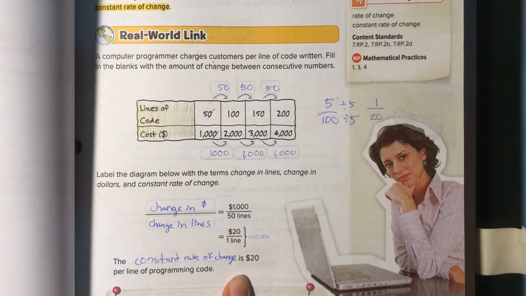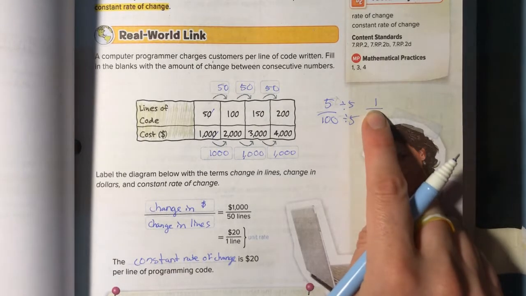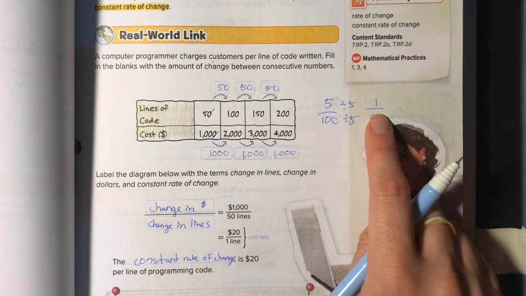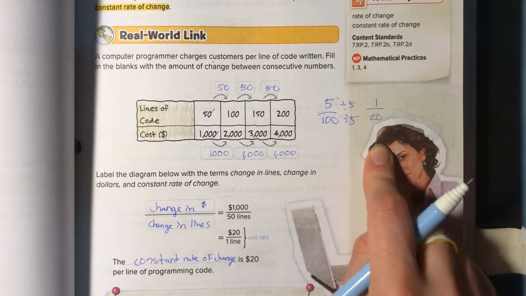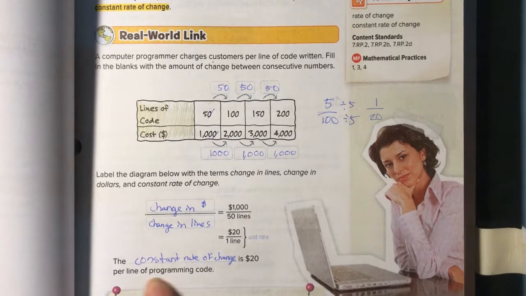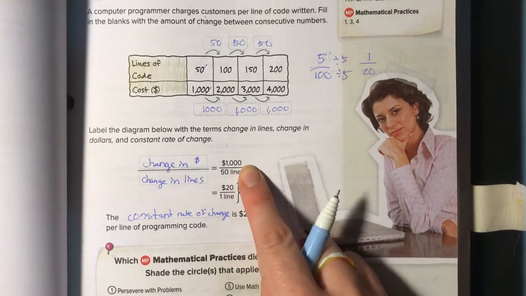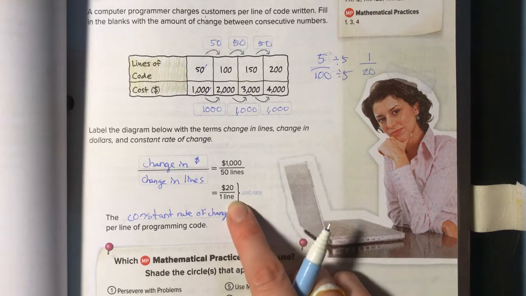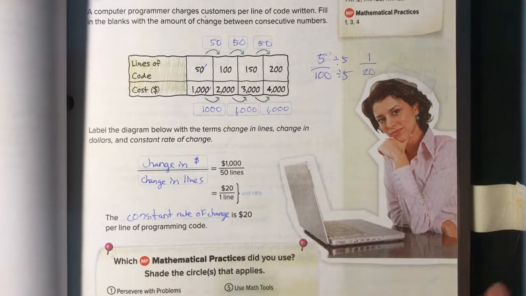Okay, $20. Where did that 20 come from? Oh, remember? Our constant rate of change was costs, right? $20 per line of programming code. Same amount. They put 1,000 over 50, which was 20 over 1, which was what we got from doing simplest form. Okay?